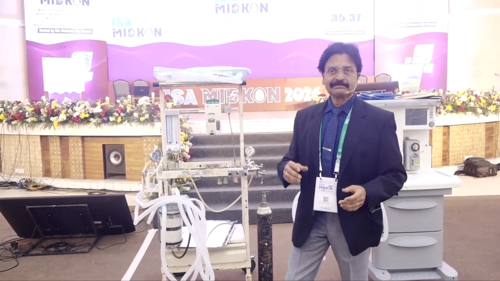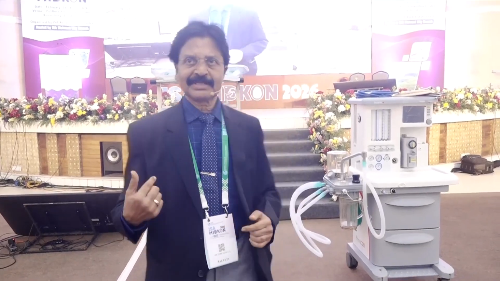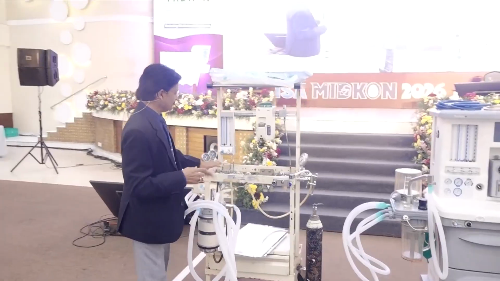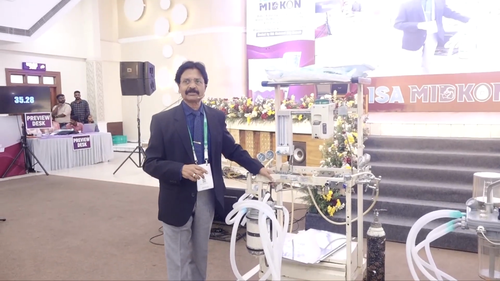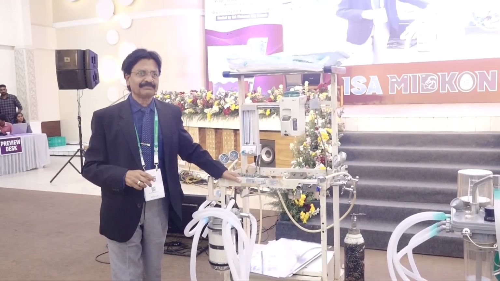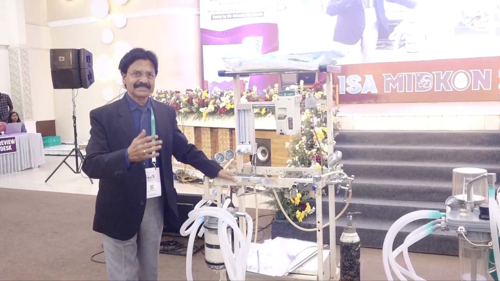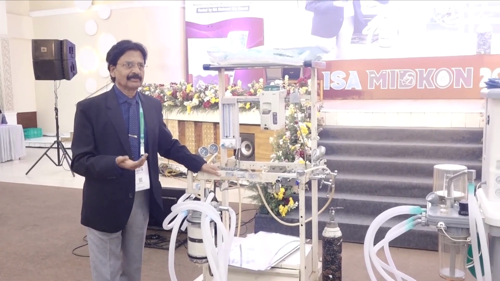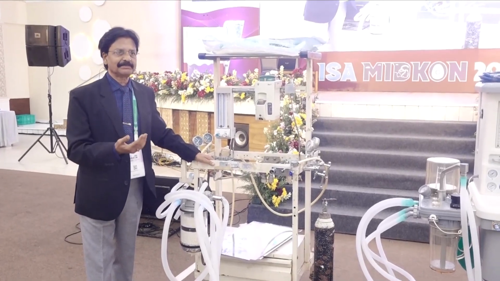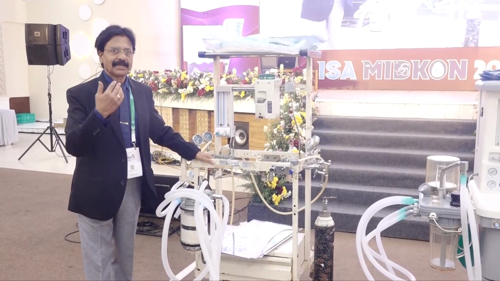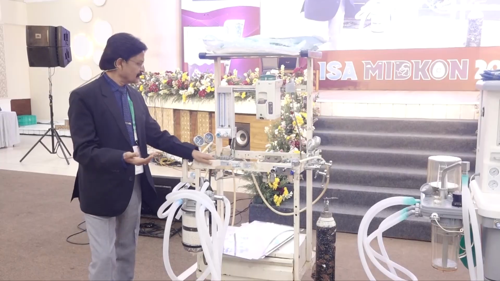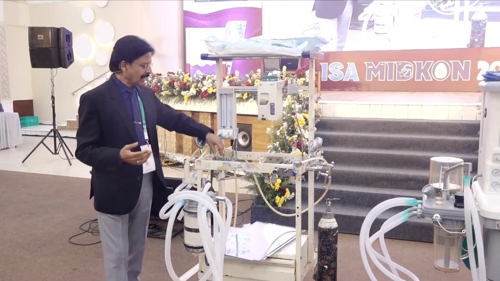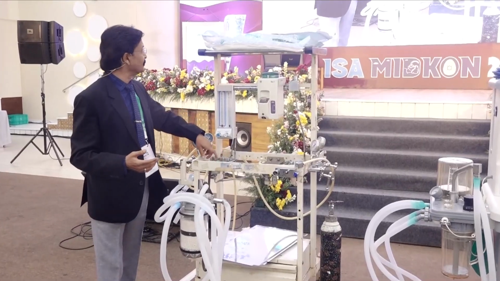So, I think you'll be able to focus. Okay. Now, this pneumatic system has been classified into 3 systems or 3 circuits based on the pressures inside: the high pressure system, the intermediate pressure system, and the low pressure system. The high pressure system is from the cylinders up to these pressure regulators. Can you just focus on this?